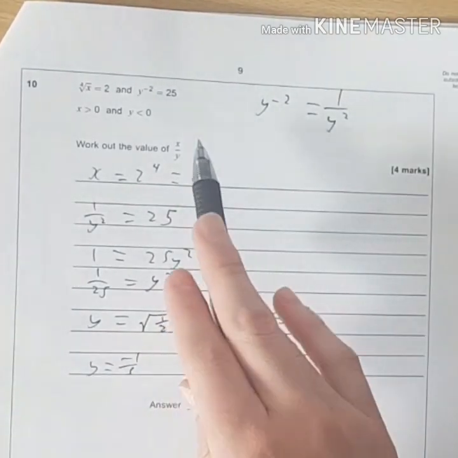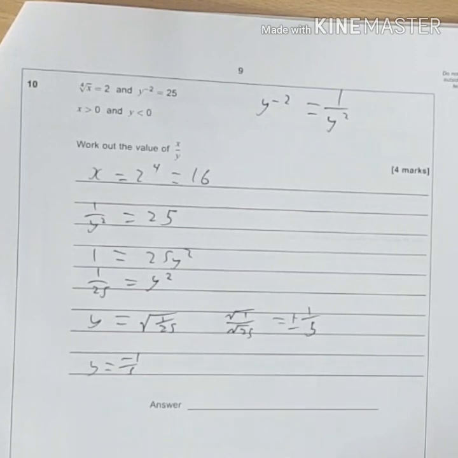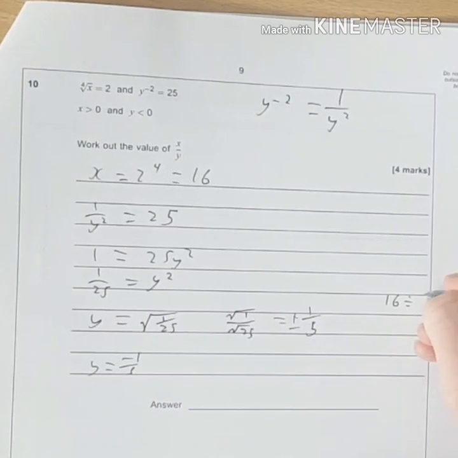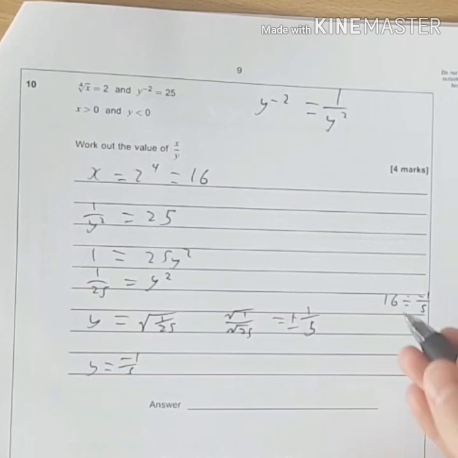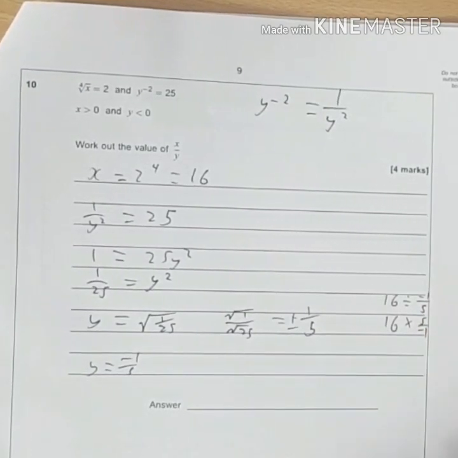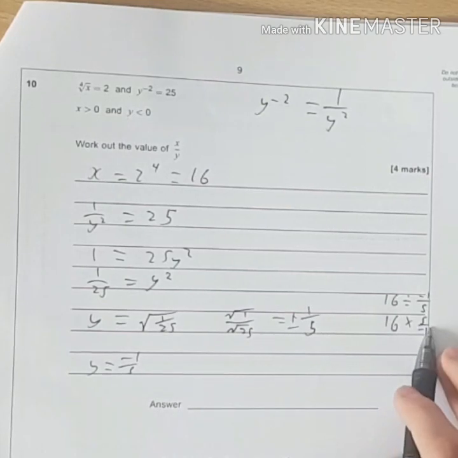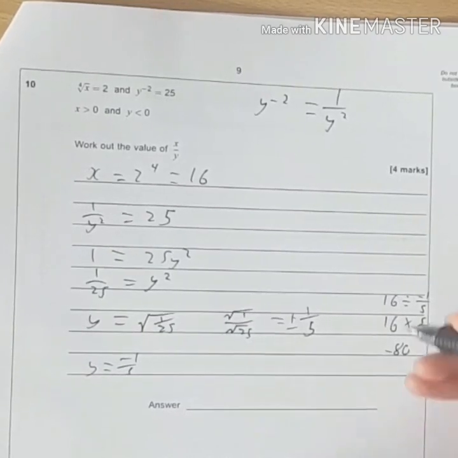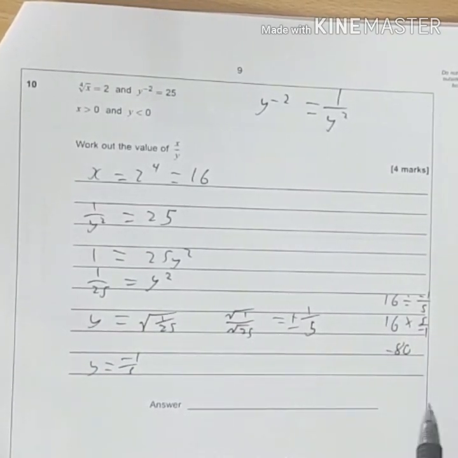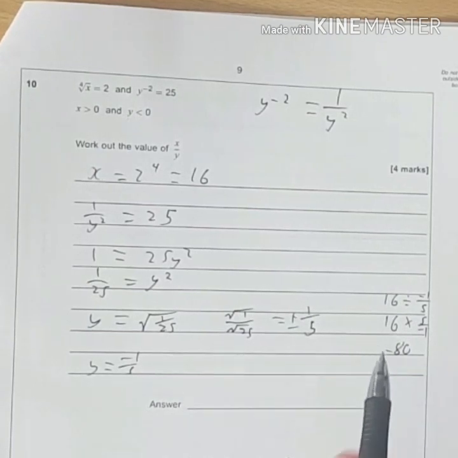So now we have to work out x divided by y. So we have 16 divided by minus a fifth. What this does is we can flip the fraction and change the sign, so we have 16 times 5 over negative 1, giving us 80 or minus 80, because dividing by 1 does nothing, but dividing by negative 1 changes the sign. So we have negative 80 as our answer.